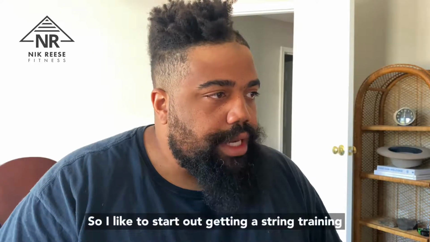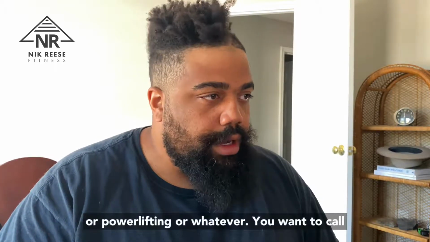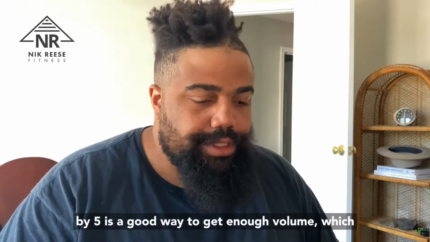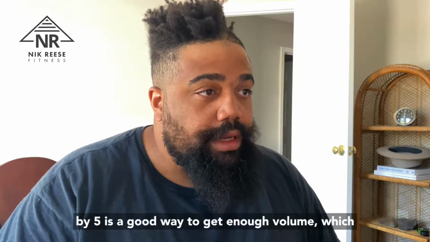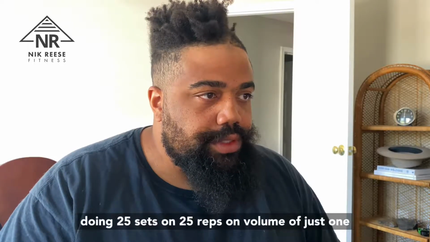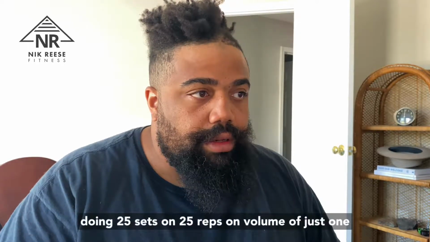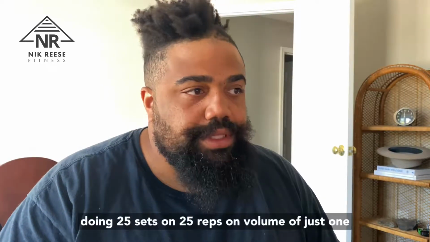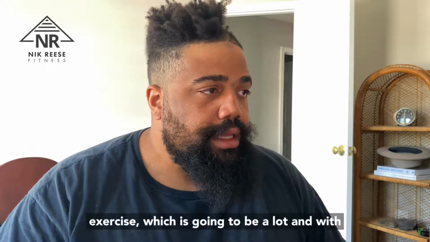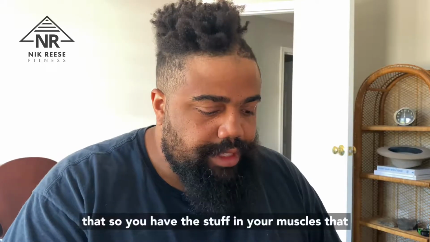So how I like to start out getting into strength training or powerlifting or whatever you want to call it, starting to lift heavy, is 5x5. 5x5 is a good way to get enough volume, which means you multiply your sets by reps, so you have 5 sets, 5 reps. That means you're doing 25 reps of volume on just one exercise, which is going to be a lot.